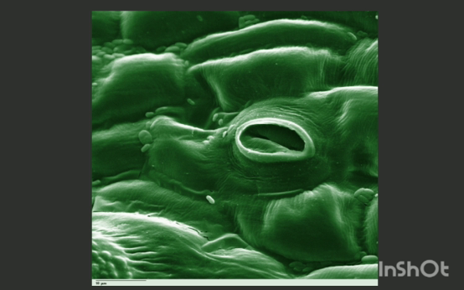The leaves of plants have stomata present on them, which are small pore-like structures that allow gas exchange in leaves. Stomata are the small openings present on the surface of the leaves. What is the function of stomata? Exchange of gases takes place through the stomata.